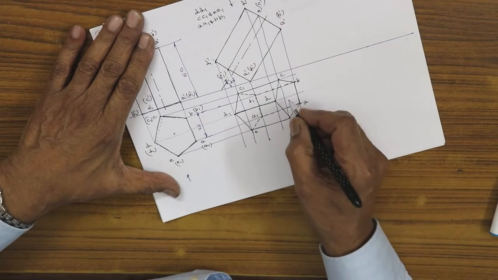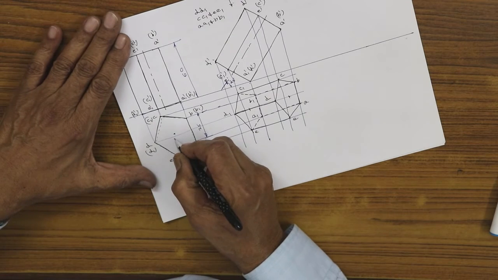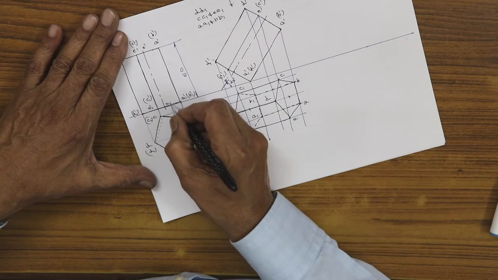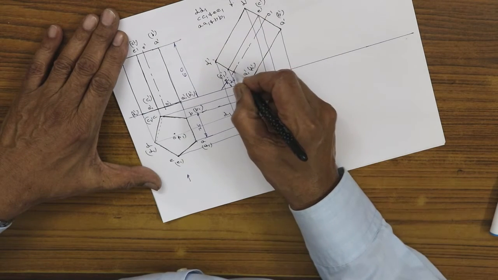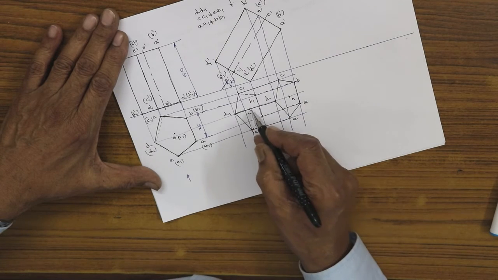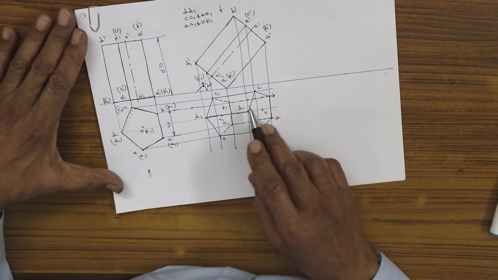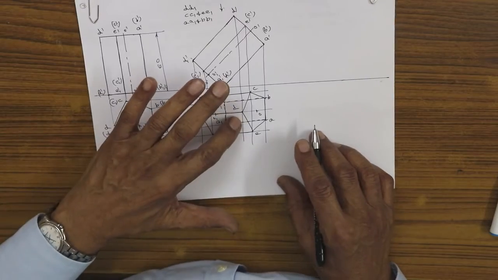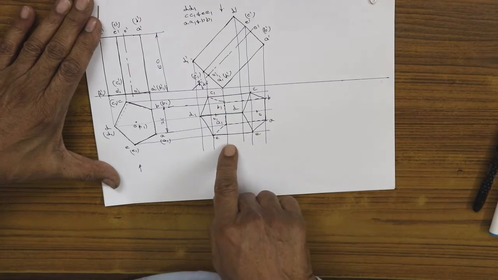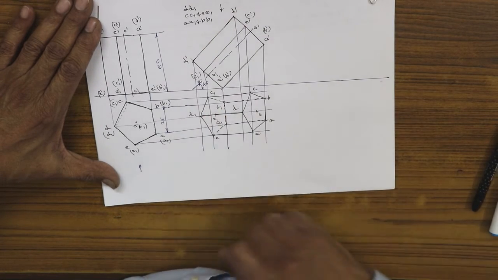You can project the center point also here. If you want to locate it, O dash, then O1 dash, here O dash and here O1 dash, here again O and then O1. No need to draw the axis because we already have a full line. That's why you must complete the top view. When the prism is inclined, the front view is inclined, and the top view is obtained in this manner. Top pentagon fully seen, bottom pentagon only the boundary seen.